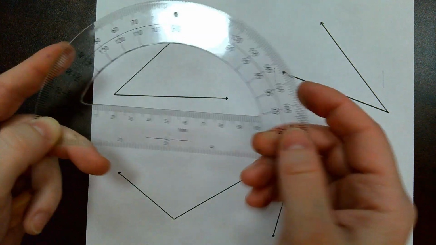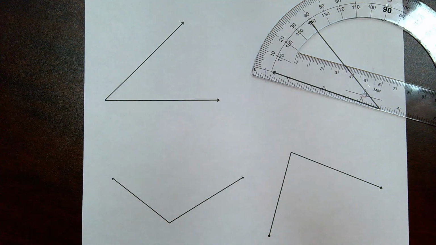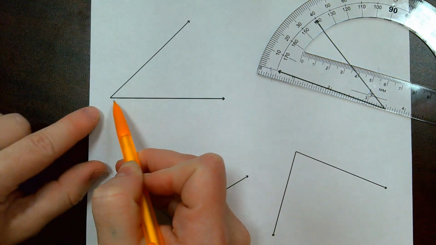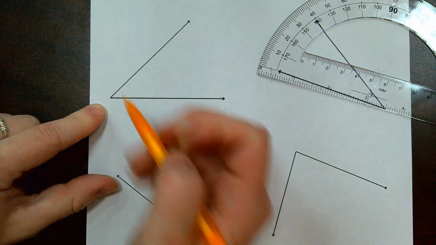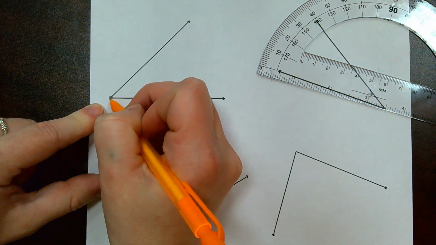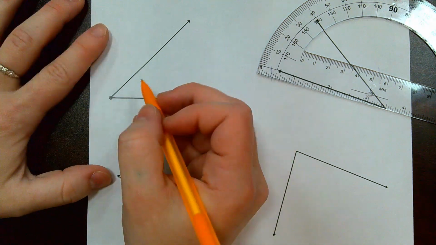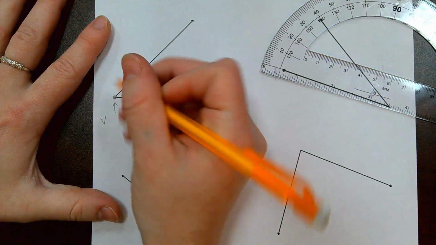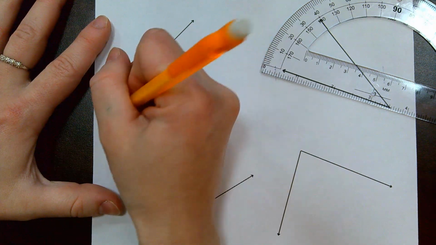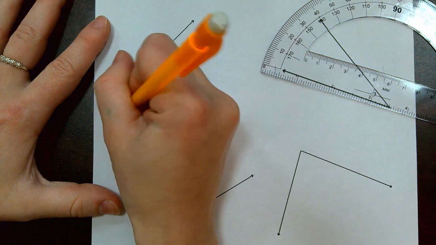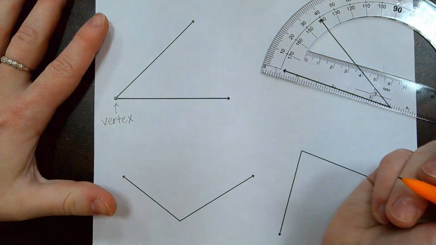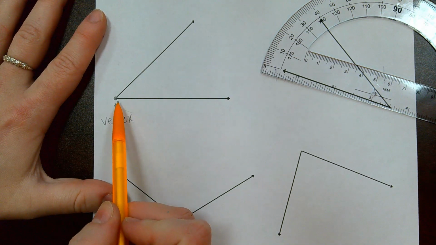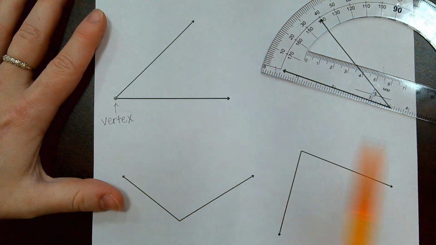So when we are measuring an angle, I'm going to explain what I mean. We have two lines here that come to a point right here. This point is where we start from, and this point is called the vertex. So everybody say vertex. Has anybody never heard the word vertex before? Well, this is a vertex, a point. So our vertex is that starting point of our angle.